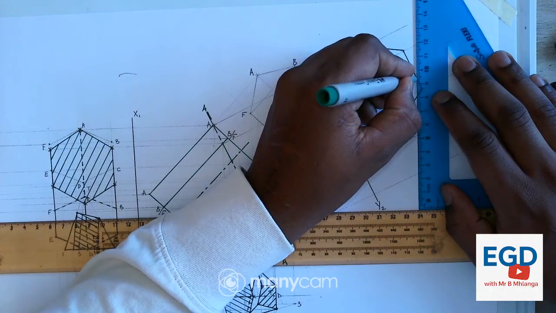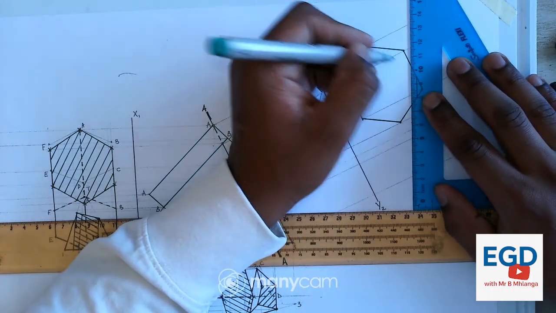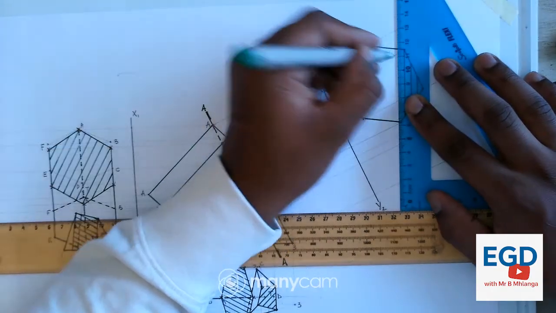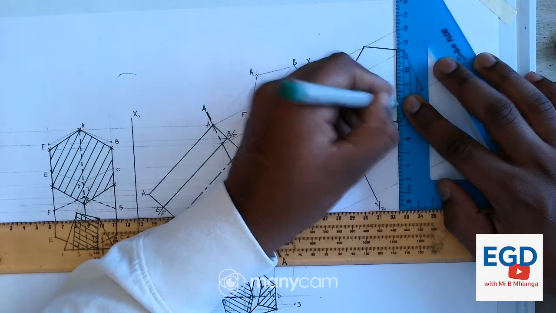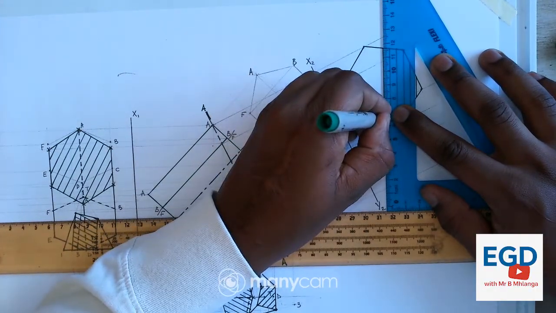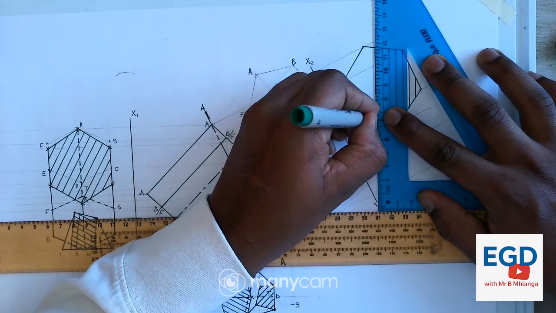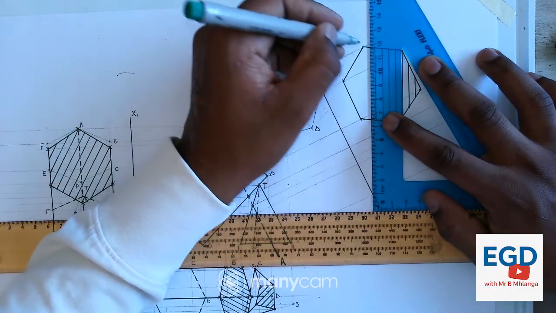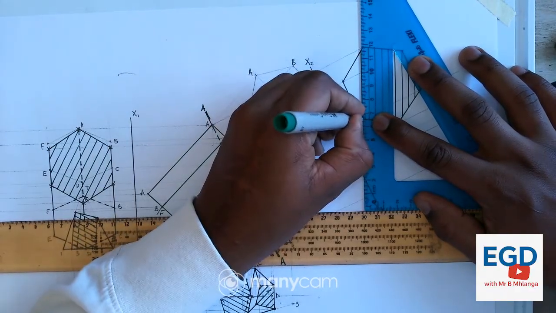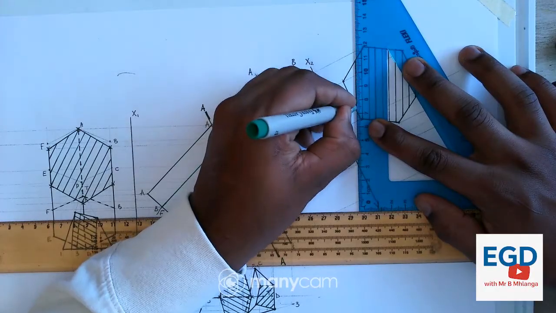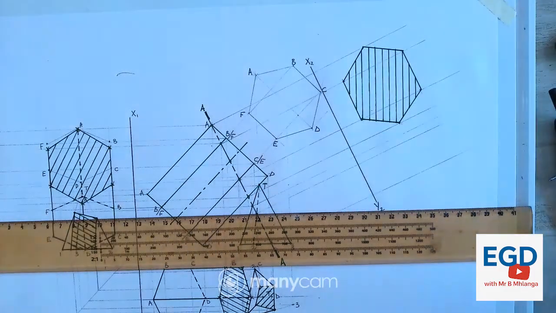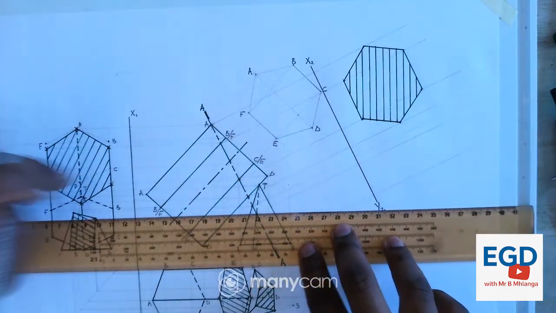Let me just put it like this. Okay, done with the cut surface for the prism.